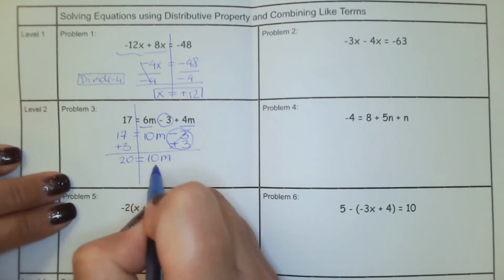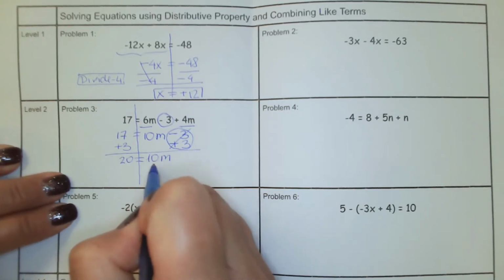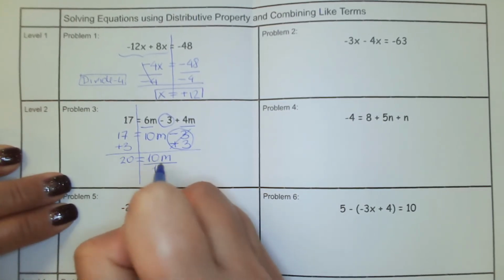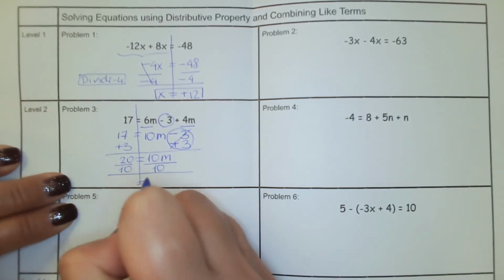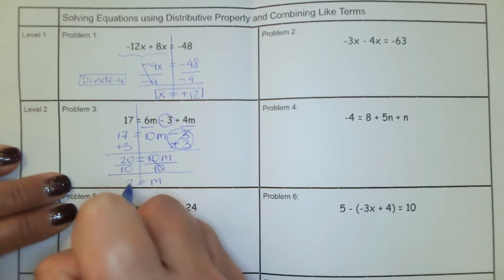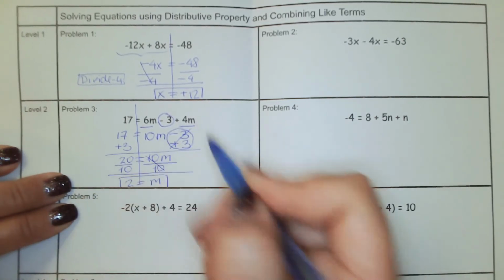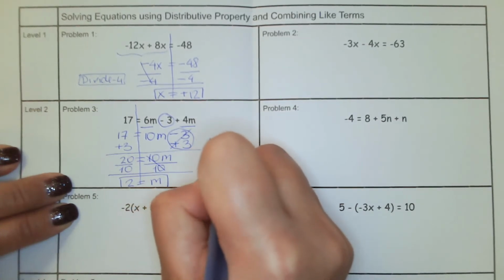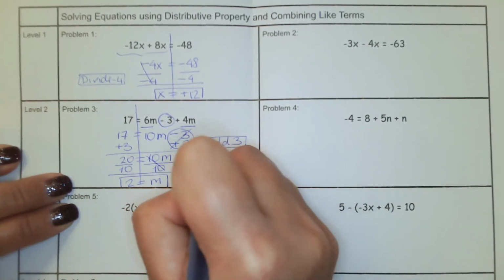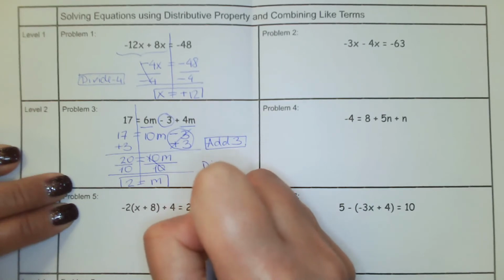10m is a variable term. Having the multiplication, I divide the same number on both sides. M will equal 2. So here we have a two-step equation. First we had to add the 3, and then we had to divide by 10.